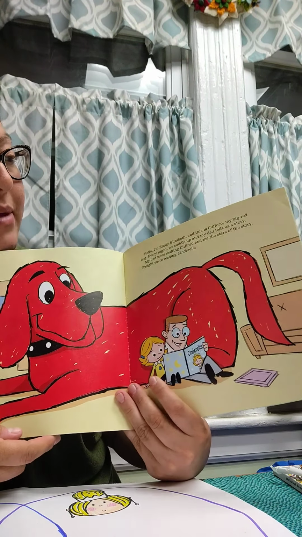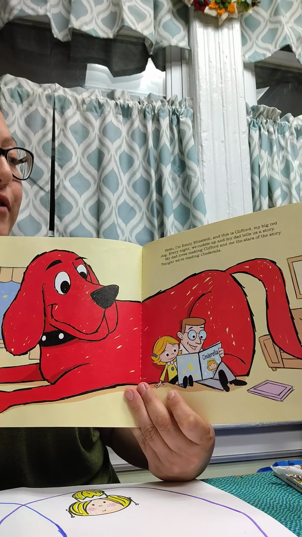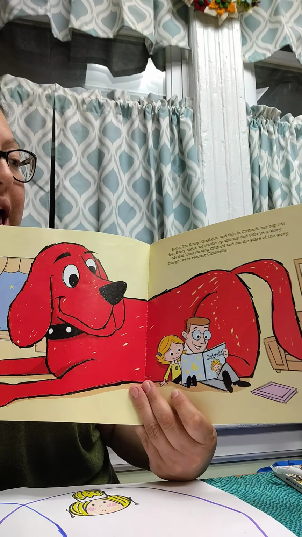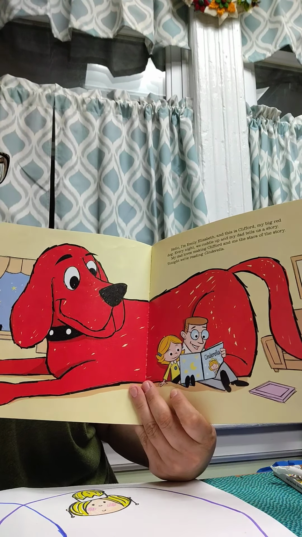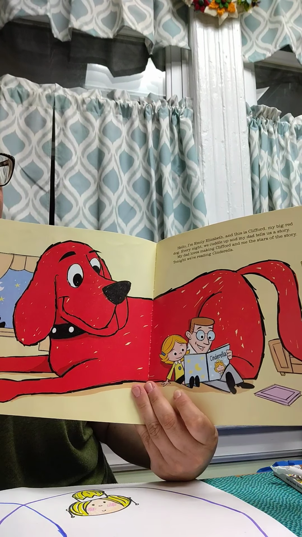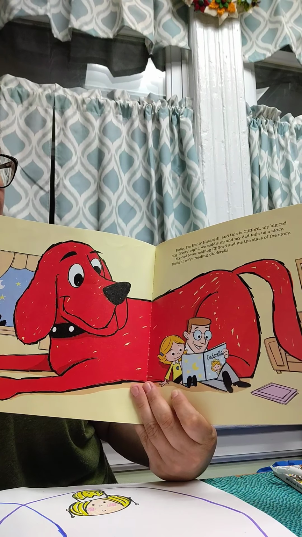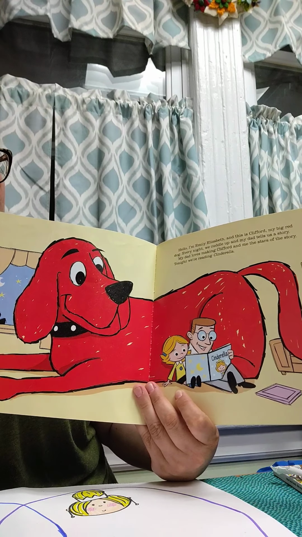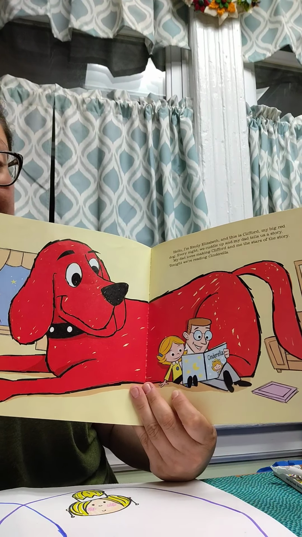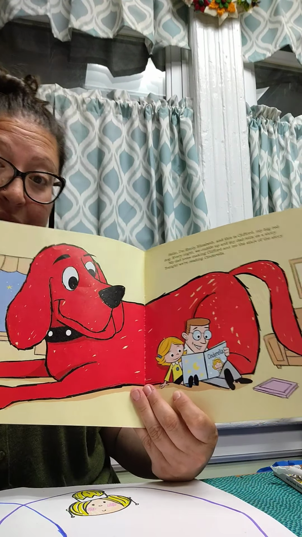Hello, I'm Emily Elizabeth, and this is Clifford, my big red dog. Every night, we cuddle up and my dad tells us a story. My dad loves making Clifford and me the stars of the story. Tonight, we're reading Cinderella.